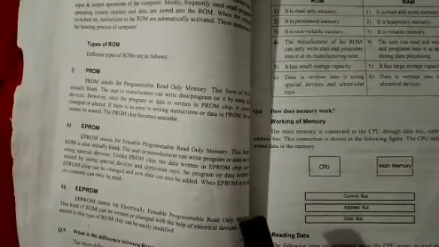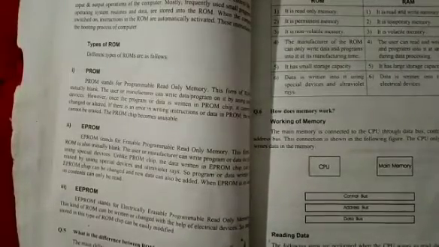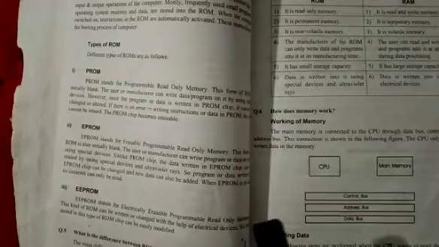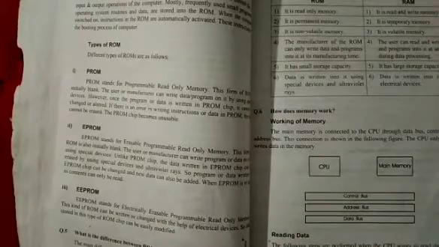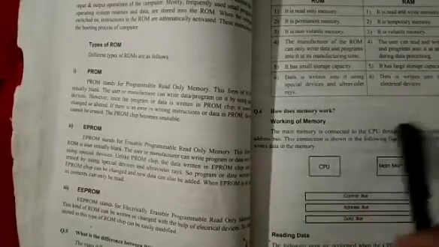Okay students, in our previous lecture we discussed what is ROM and the types of ROM. There are three types of ROM: PROM, EPROM and EEPROM. Your question number 5 is, what is the difference between ROM and RAM? You will learn your question number 5 by yourself. Today's topic is, how does memory work? Working of memory in the computer.